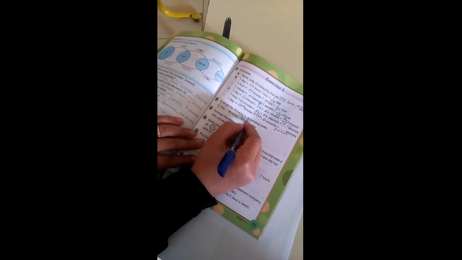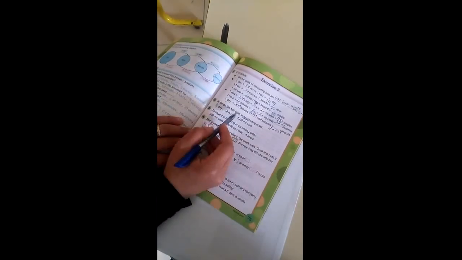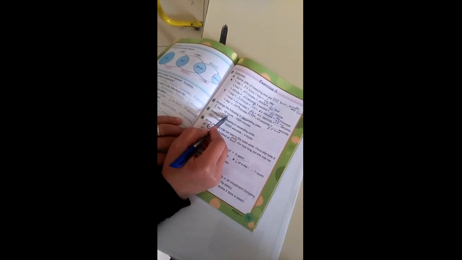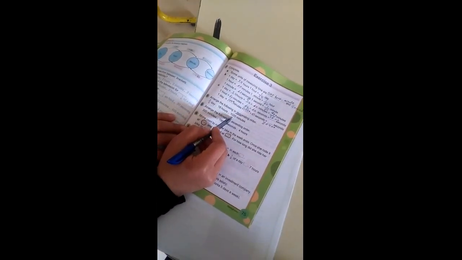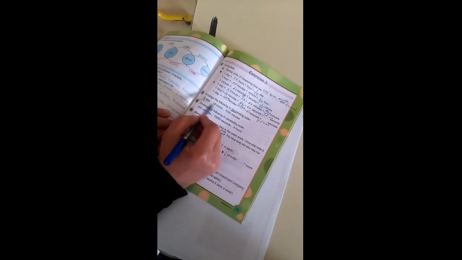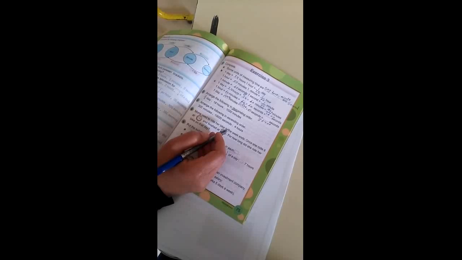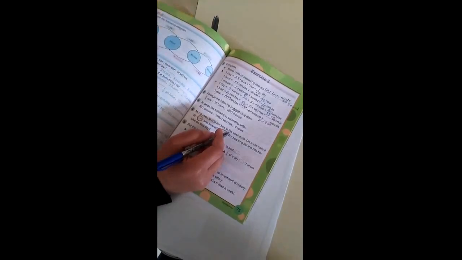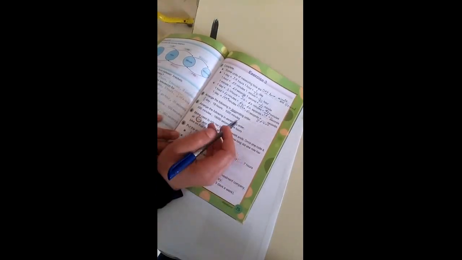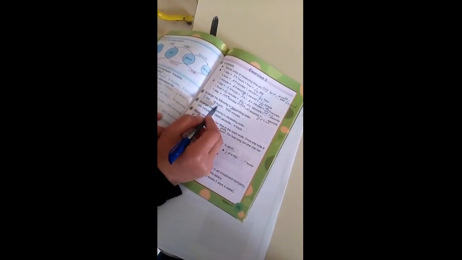Number 2, arrange the following in descending order. So we should start arranging from the biggest number. Okay, 2/3 day, 18 hours, 1020 minutes. Okay, I have 3 different units. I should make the units the same. Okay, which unit do I prefer? Okay, I convert every unit to hours.